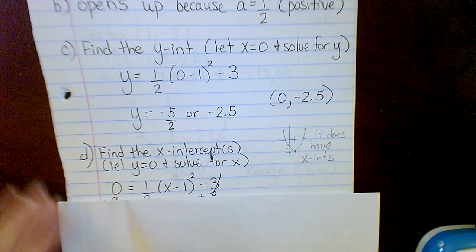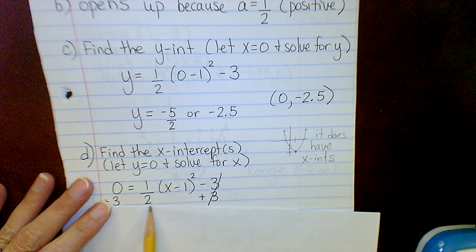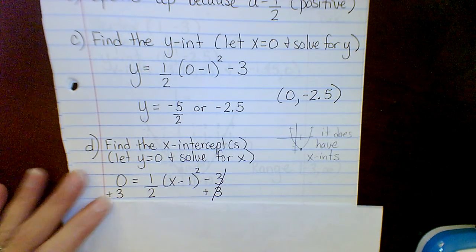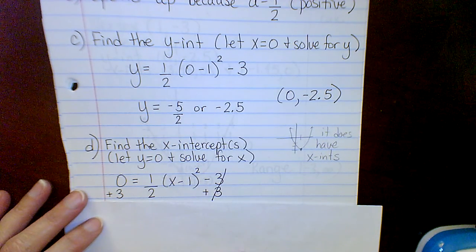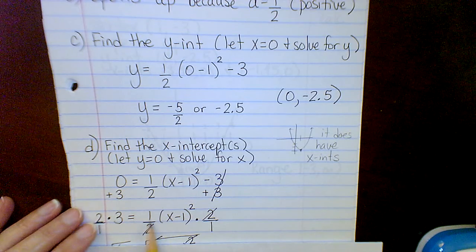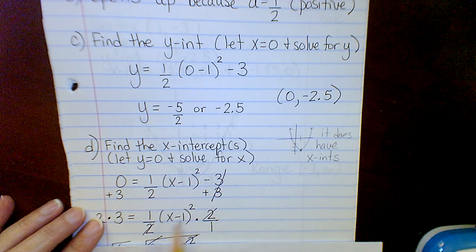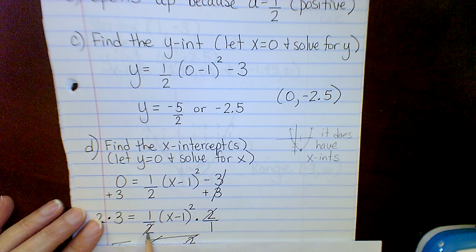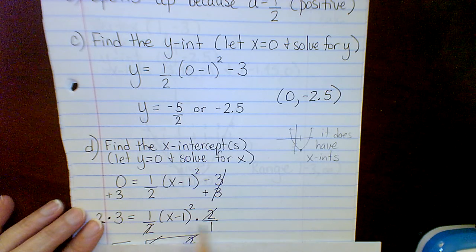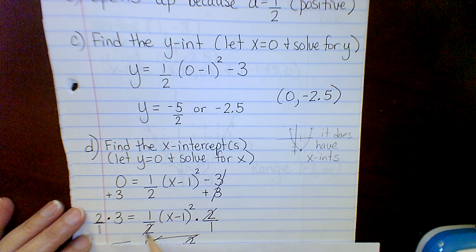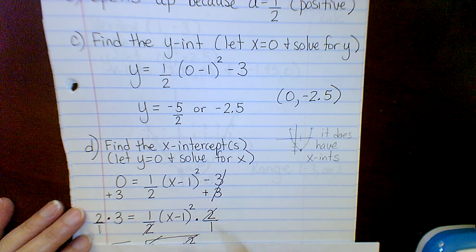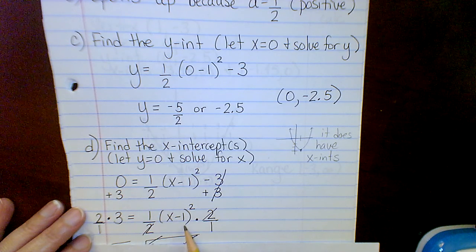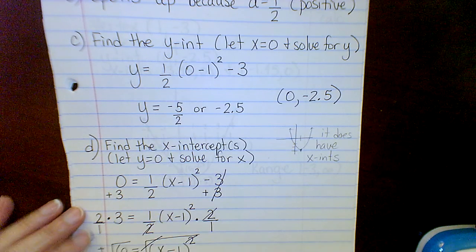So 0 equals 1/2 (x minus 1) quantity squared minus 3. I'm going to add 3 to both sides. So that'll give me 1/2 (x minus 1) quantity squared equals 3. To get rid of this 1/2, I'm going to multiply both sides by 2. That way that 2 and that 2 will cancel. And I get (x minus 1) quantity squared equals 6.